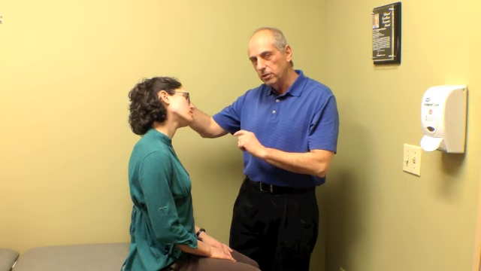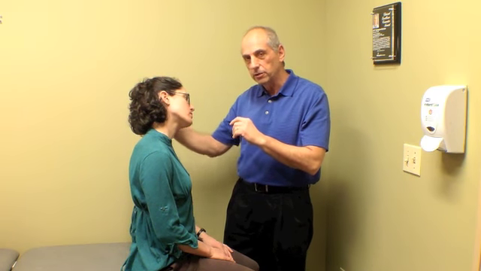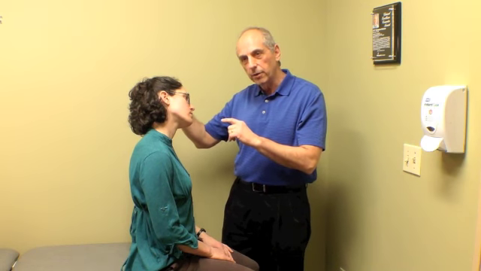So with C2-3 side bending to the left, we know that rotation and side bending at C2-3 go together, so there shouldn't be any reproduction necessarily of her symptoms to the right. However, if she was symptomatic, we should consider that the AA or AO joint, which the motions that go along with the left side bending are right rotation. If symptoms come on with the left side bending, we would consider that probably the AA or AO joints are involved. Come on back.